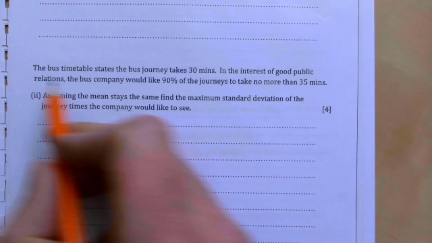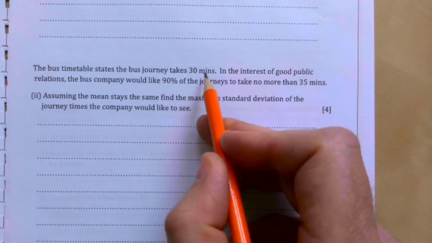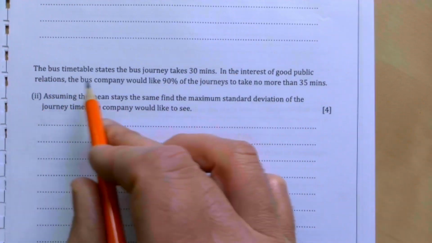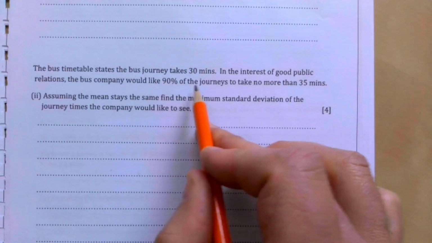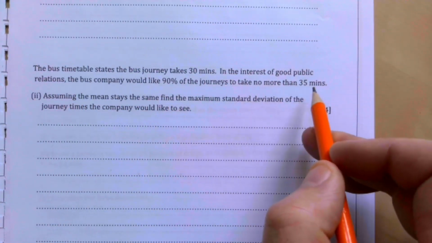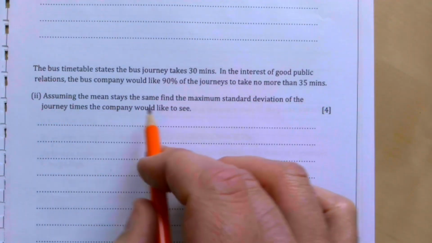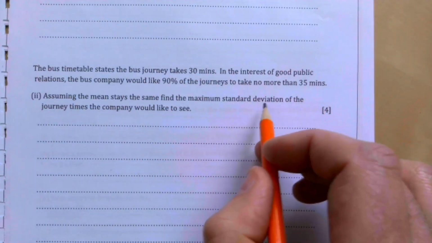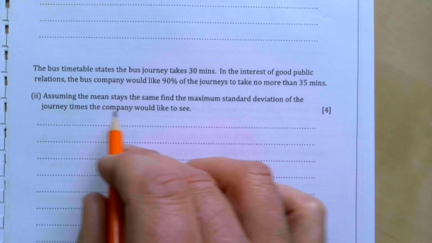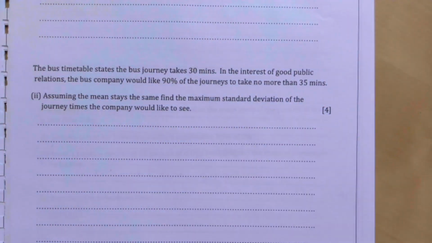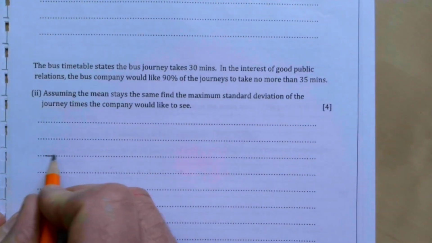Part 2 then. The bus timetable states the bus journey takes 30 minutes. In the interest of good public relations, the bus company would like 90% of the journeys to take more than 35 minutes. Assuming the mean stays the same, find the maximum standard deviation of the journey times the company would like to see.